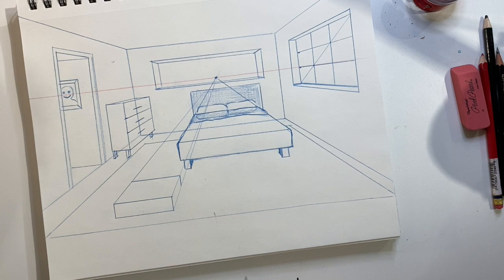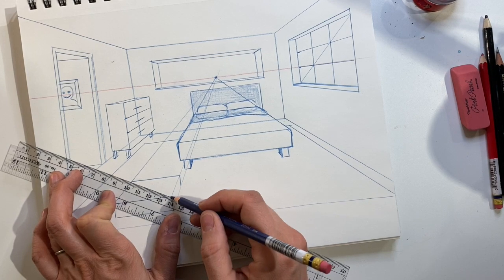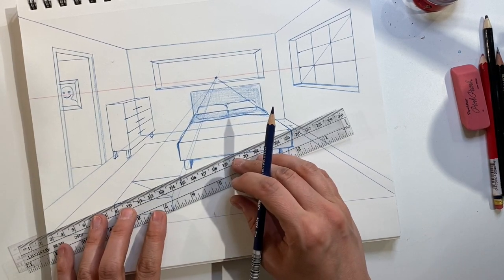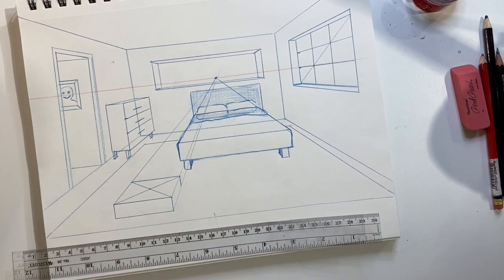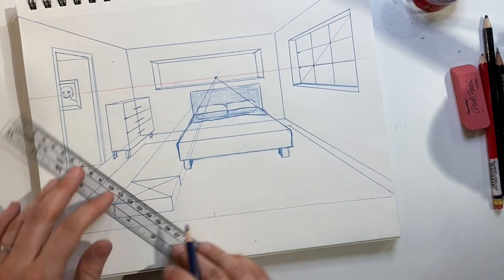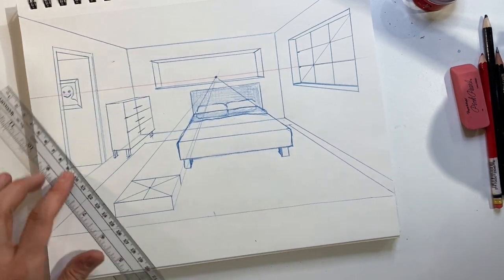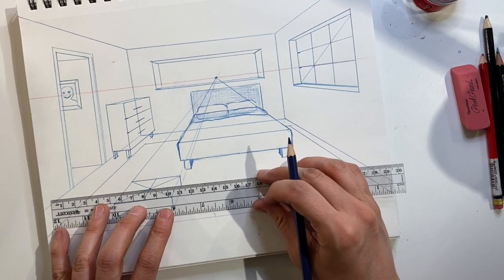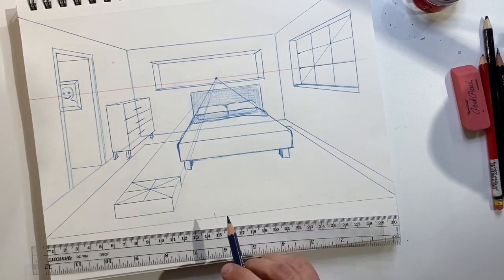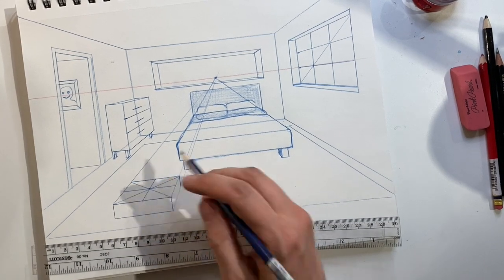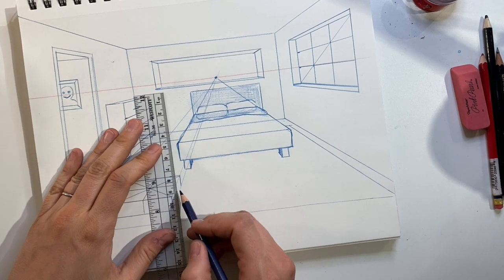Well, the first thing I need to do is find the middle of this object. And to find the middle of the object, I'm going to put two diagonal lines through the shape that it occupies, or that trapezoid. And so that's going to be the middle of my object. I'm going to take the middle of my object, point it to the vanishing point. And then I'm going to also put a horizontal line through the middle of that object. So that gives me the middle of the object, like its width and its height.